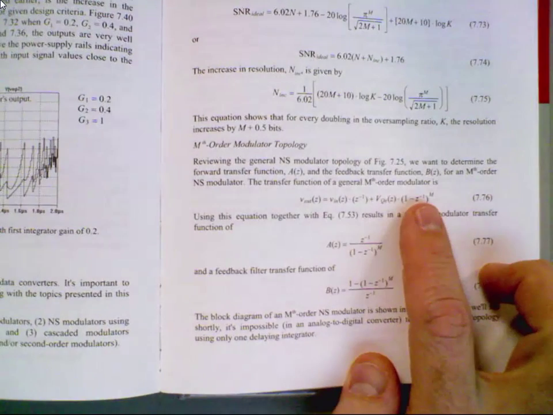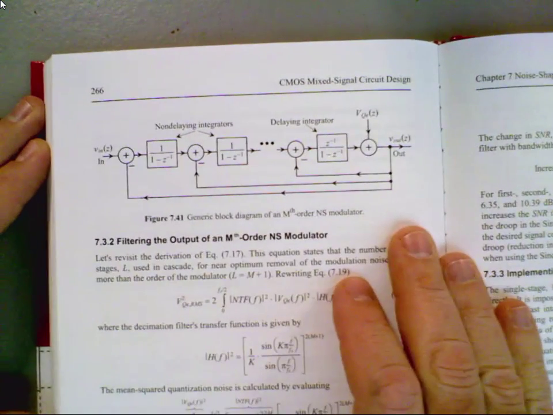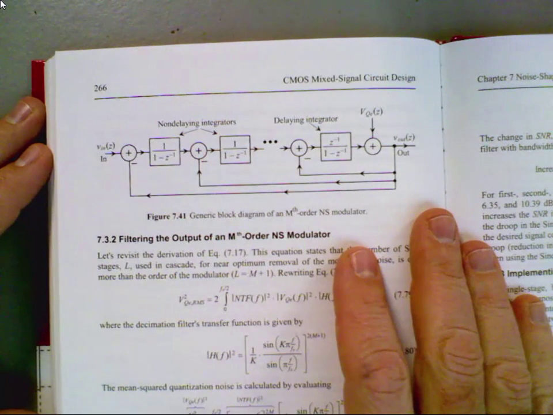All right, and then here is what we talked about, the noise transfer function, the A of Z and the B of Z. And then following, we see what the topology looks like, right there. So then you might ask, how do I filter the output of the modulator?